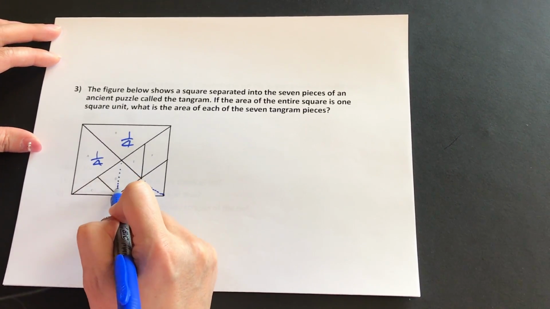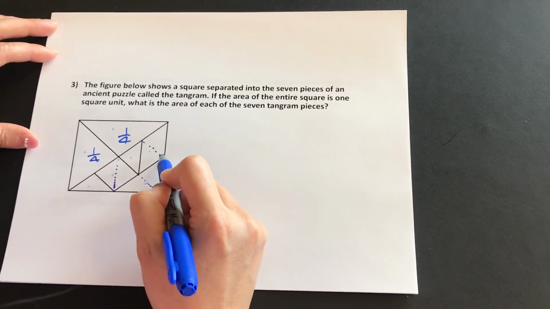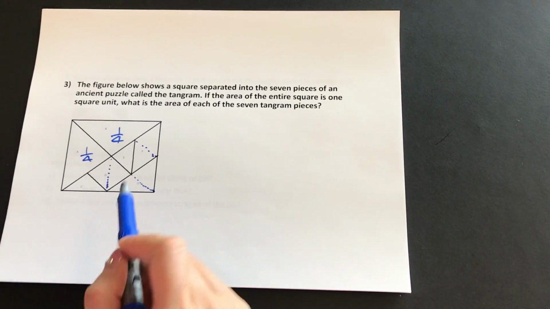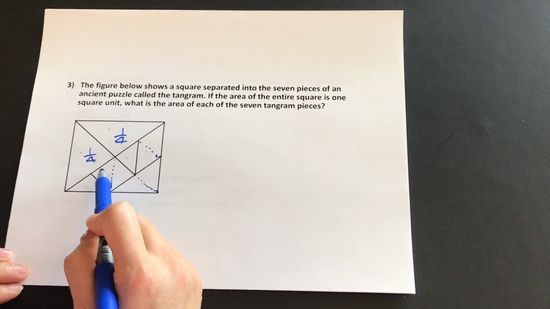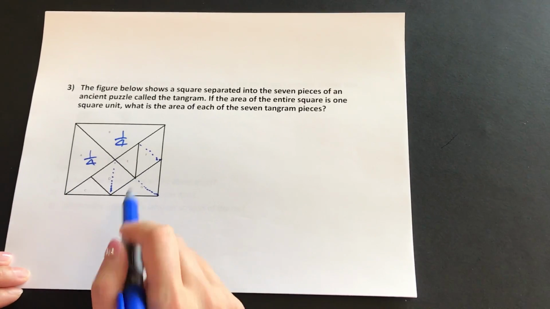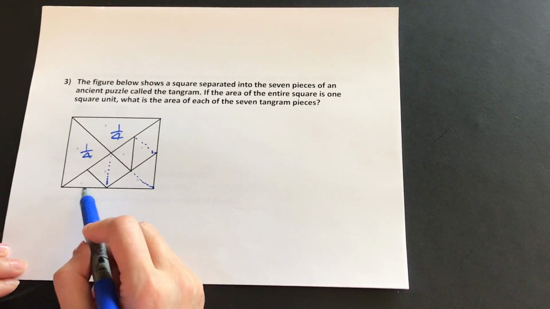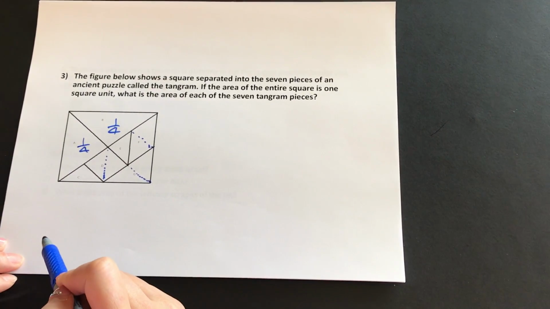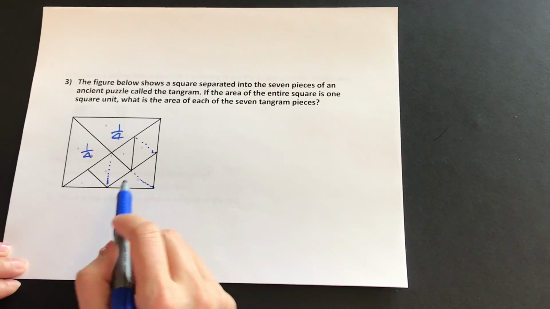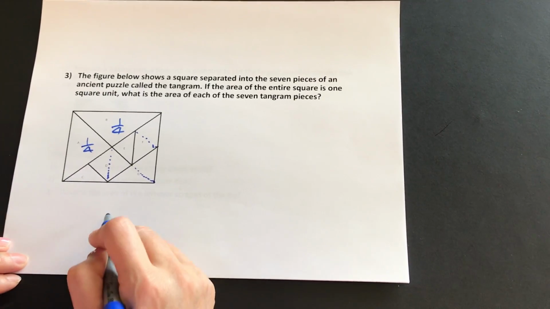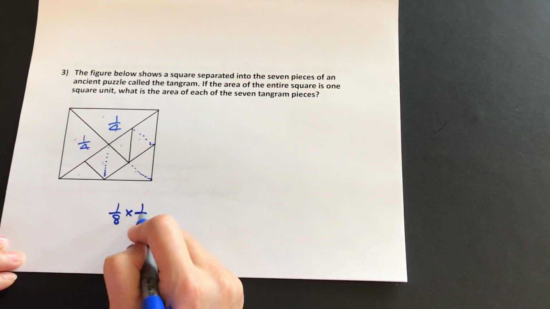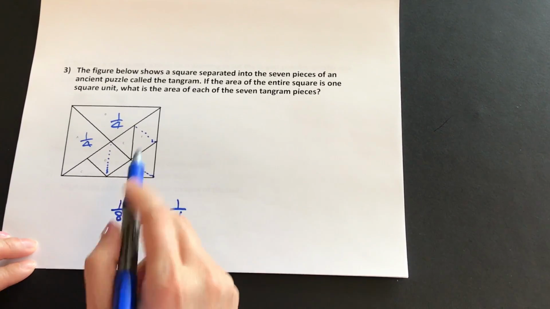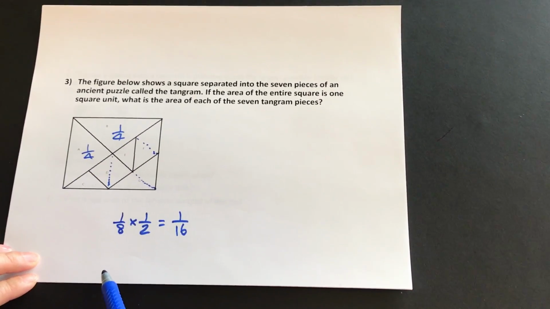Let's add a few more lines here to separate them into equal triangles so that it will be easier for us to count. Once we added all these lines, we would have 1, 2, 3, 4, 5, 6, 7, 8 equal triangles. So therefore, each of these little triangles is 1/8 of half of a square. Okay, so each one is 1/16 of the total area of the square.